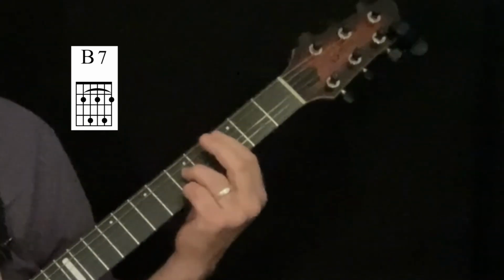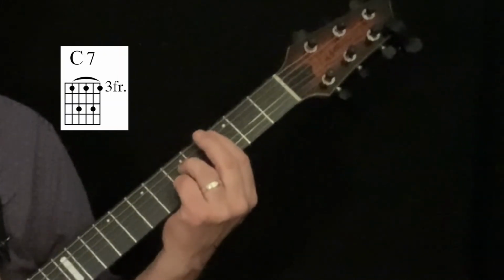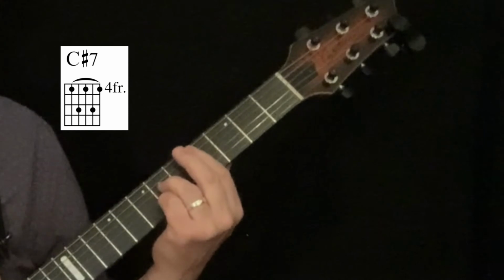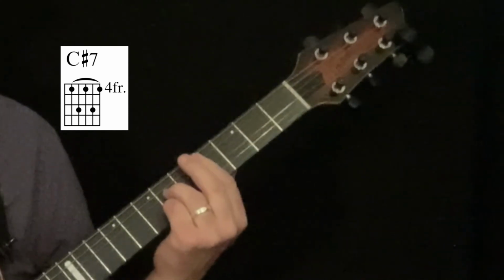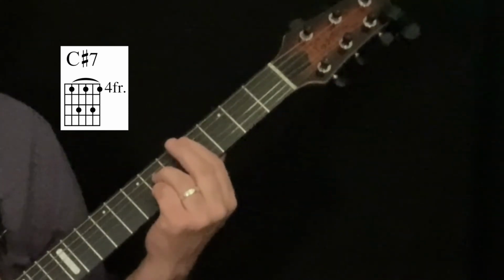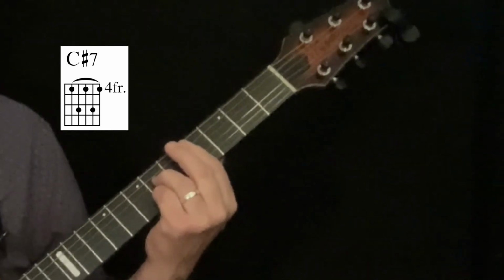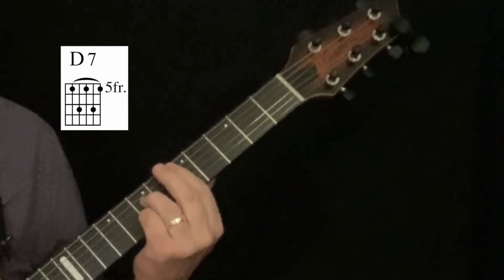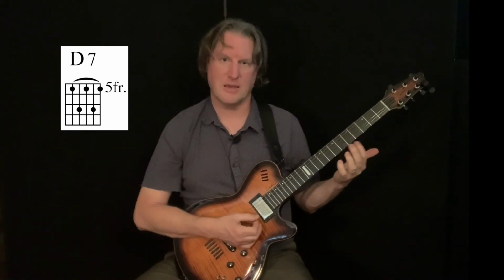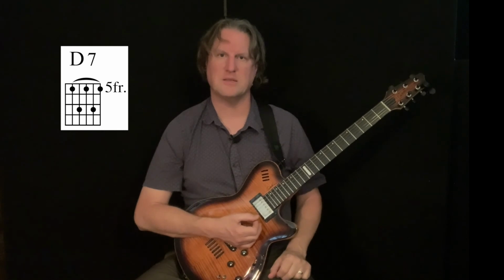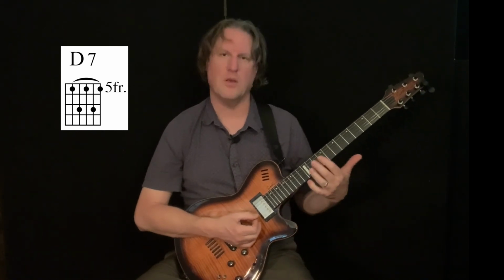Move it up again, my 1st finger is on a C. So this is C7. Move it up again, my 1st finger is on C sharp, or we could call it D flat. So either C sharp 7 or D flat 7 would be an appropriate name for this chord. Move it up again, I have D7, and I could continue up to find all the different dominant 7 chord possibilities with the root on the A string.